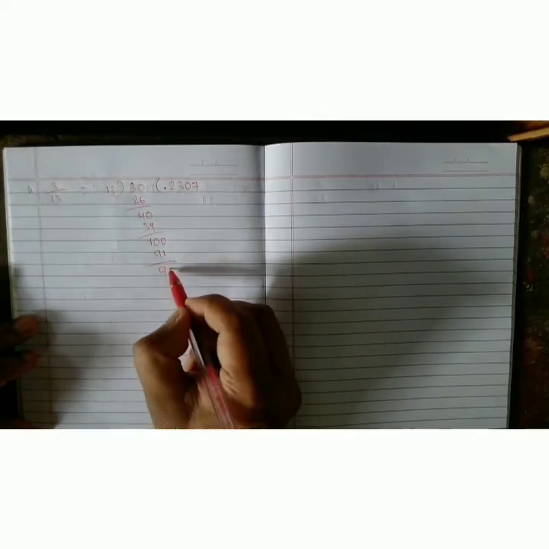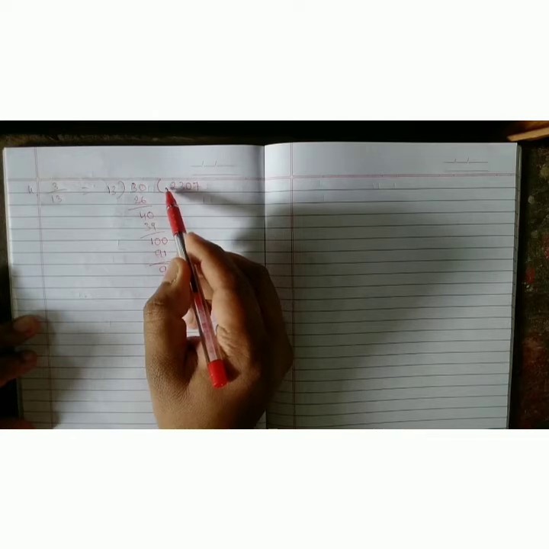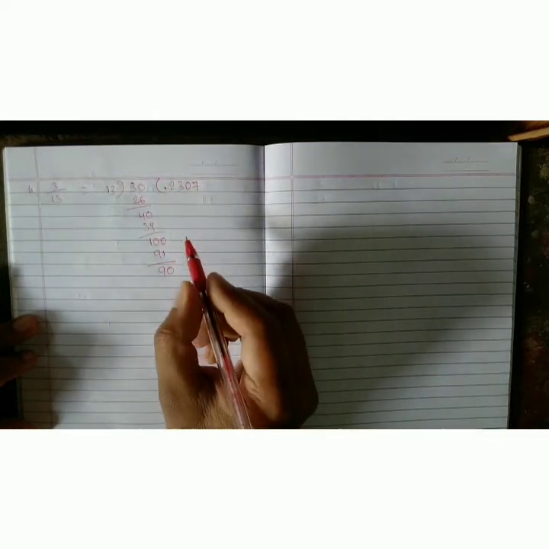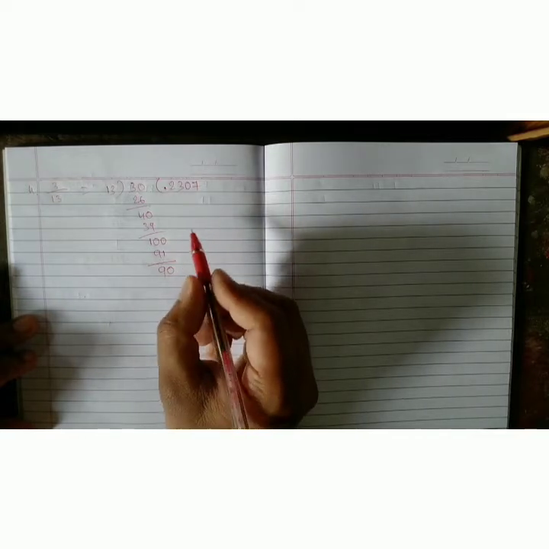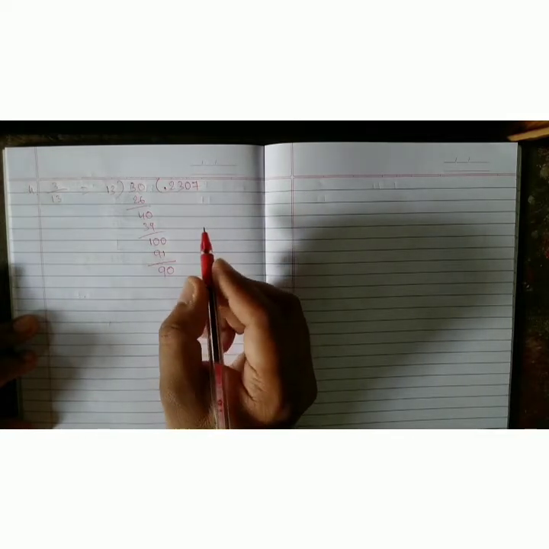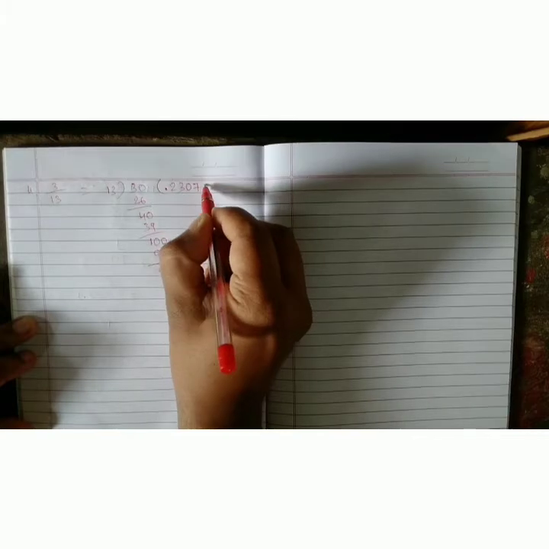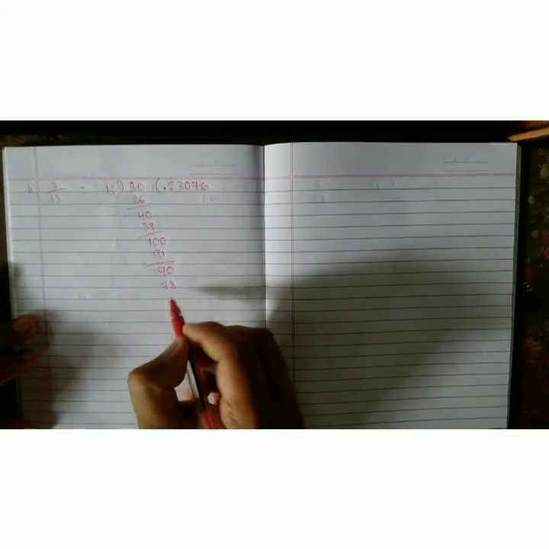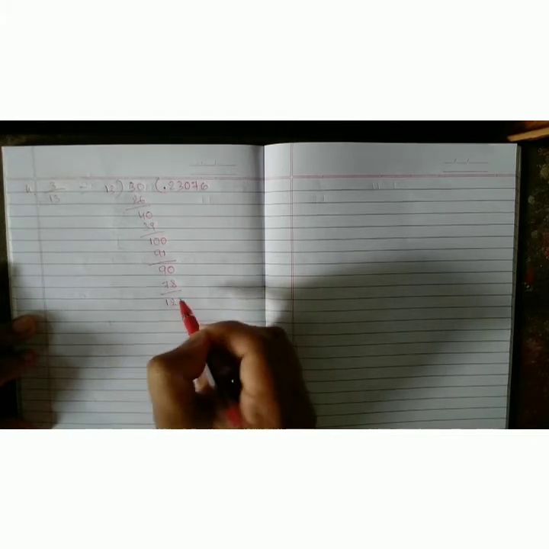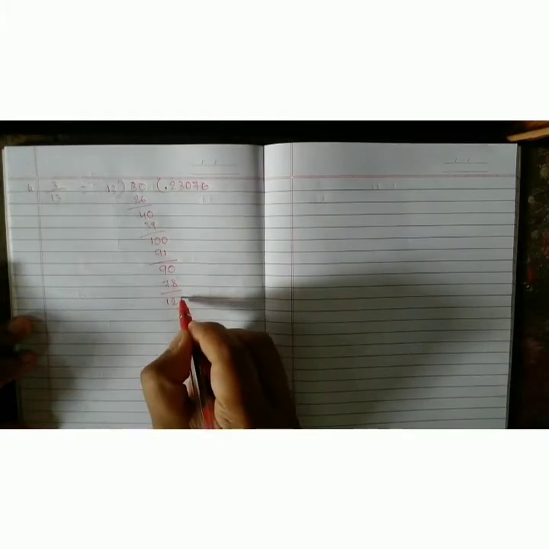So we have to add 0, because the point is already there, no? So 13 how much is 90, means 13 sixes are 78, right? So 13 sixes are 78. So now what is left? 12. So 12 left. So for 12 we have to add another 0.